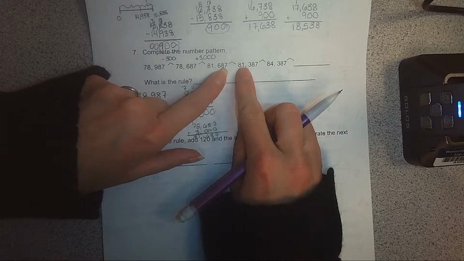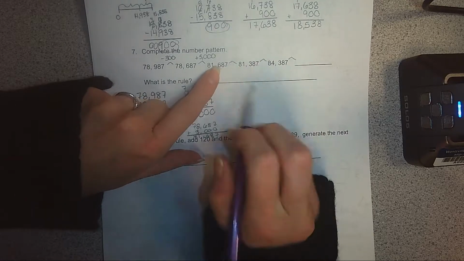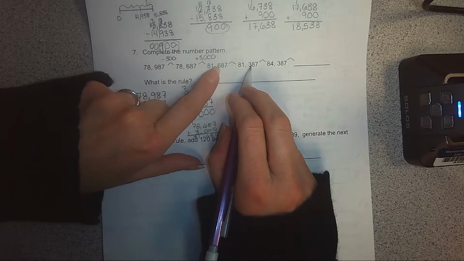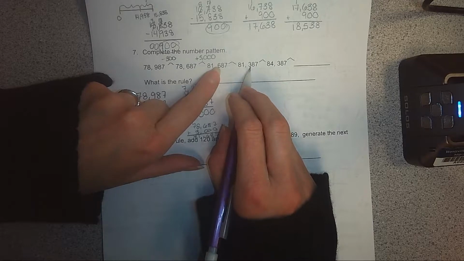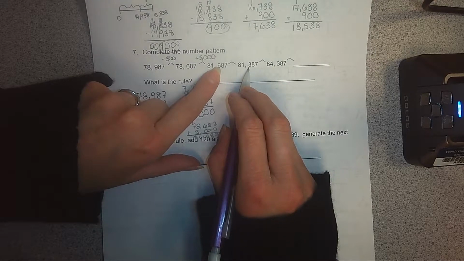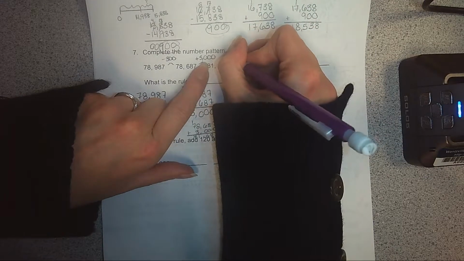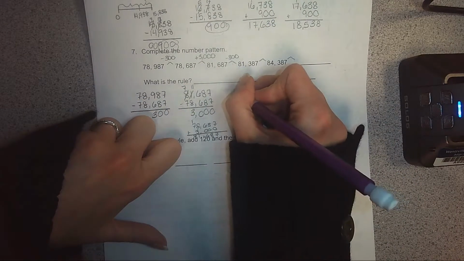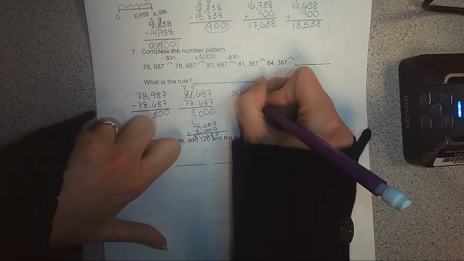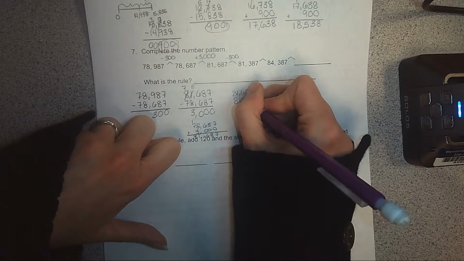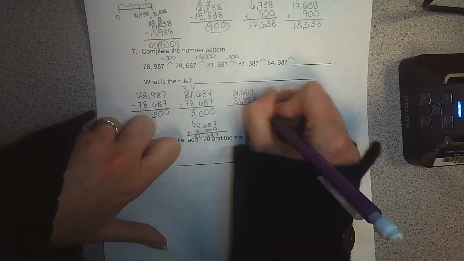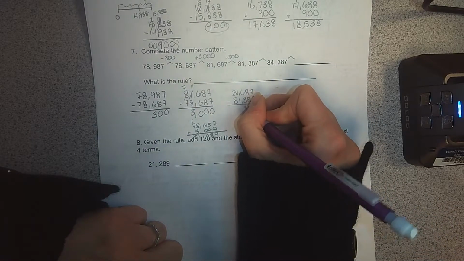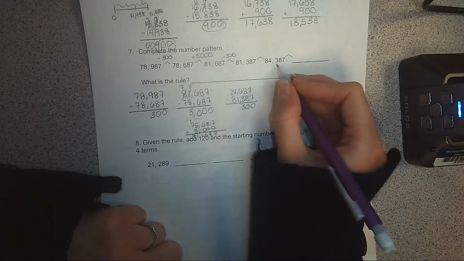81,687, 81,387. Now wait. In this one, only the hundreds changed, and it looks like they went from a 6 to a 3. Down by 3. 300 again. Now I'm starting to wonder if this might be a two-step problem. This might have 2 steps to its rule. Let's see if that pans out for the next one.